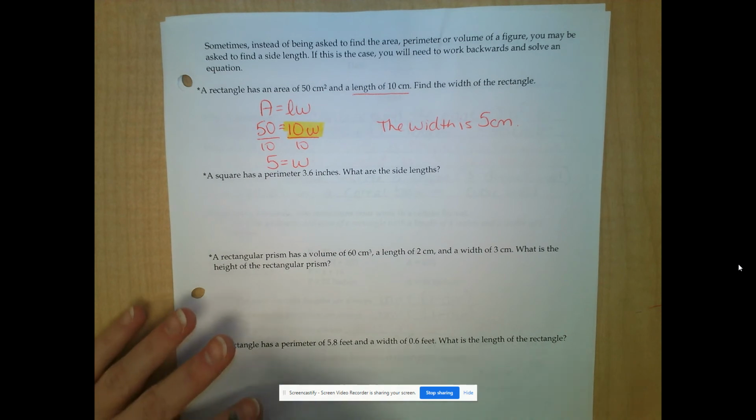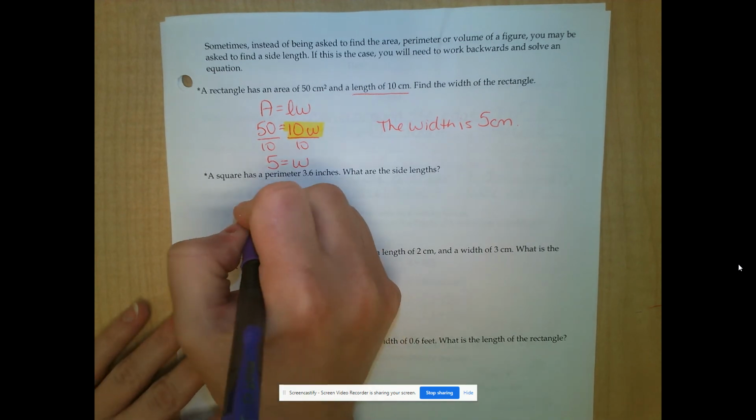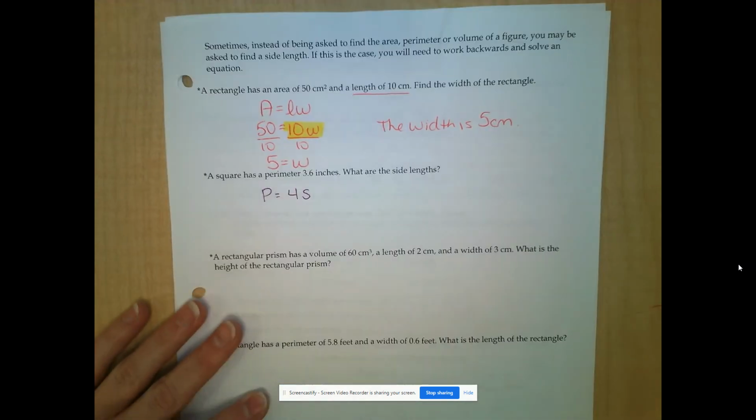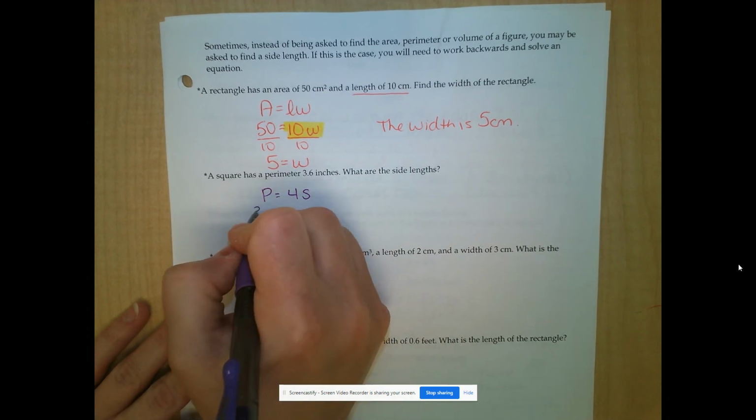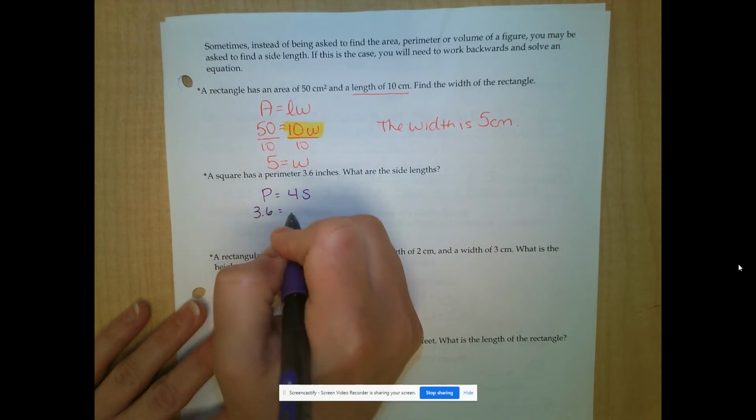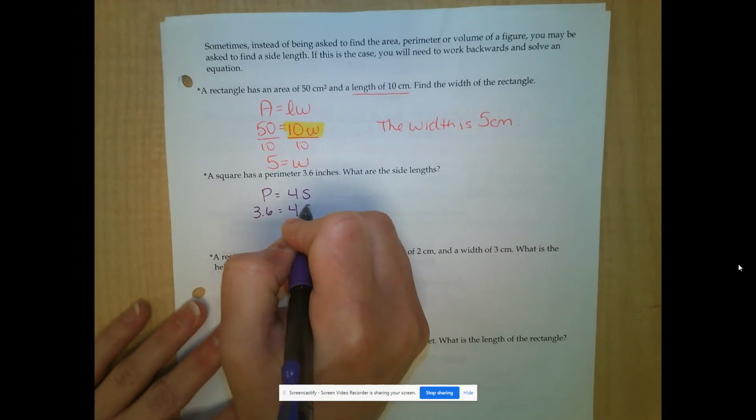So it's a perimeter of a square question. So the first thing we write, P equals 4S. All four sides are the same. That's our formula. Then we're going to substitute. We know the perimeter is 3.6. Put that where the P was. 4, and we don't know S.